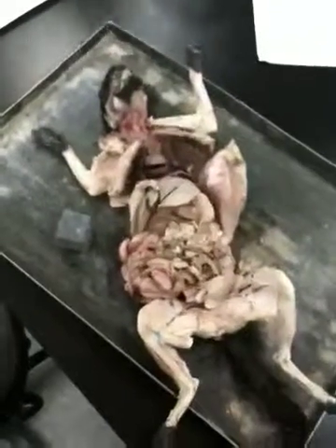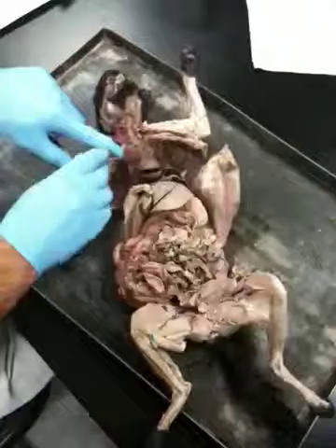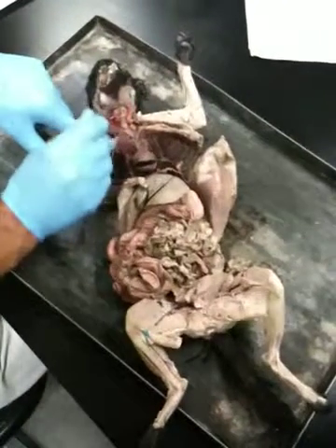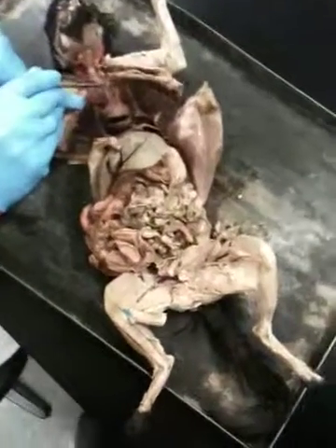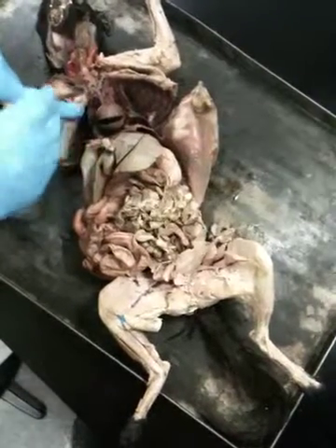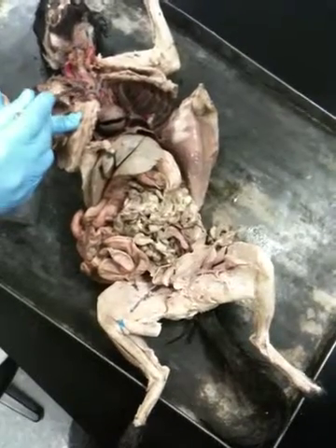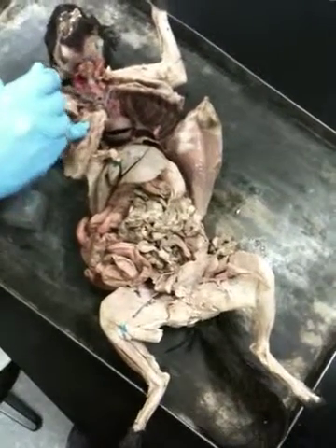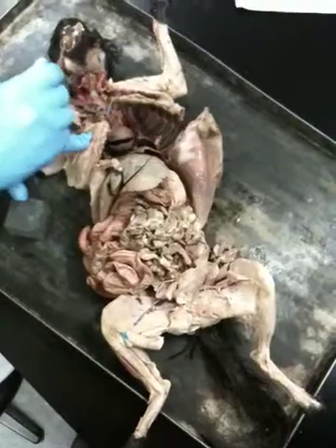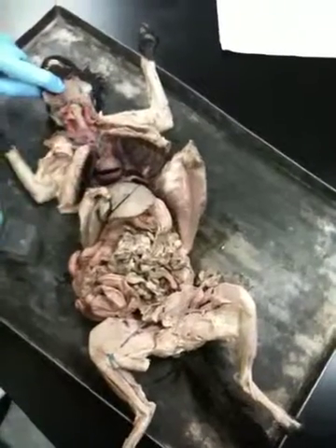Okay. As far as the veins go, same idea. You have the brachiocephalic veins. These are brachiocephalic veins. Now, brachiocephalic veins, they become what? Jugular, which becomes external jugular and internal jugular, and then transverse jugular.